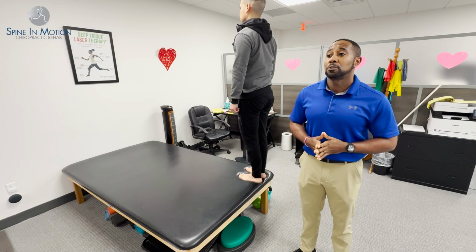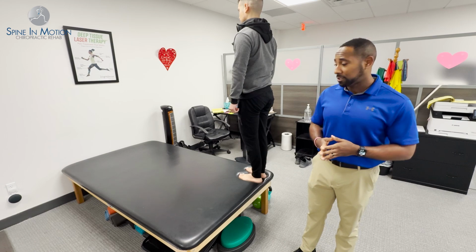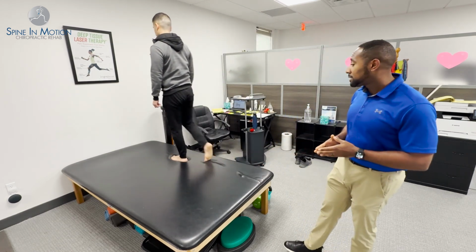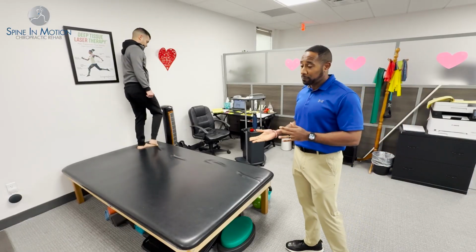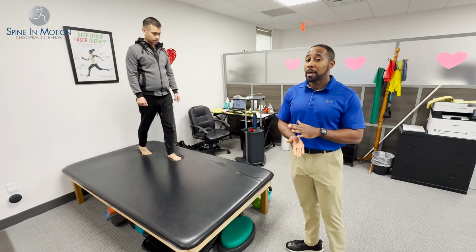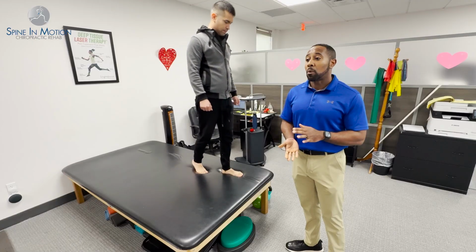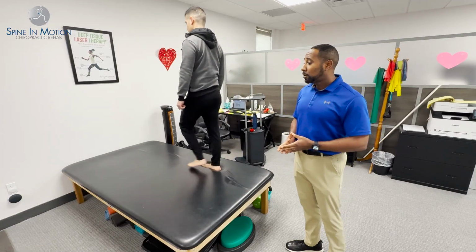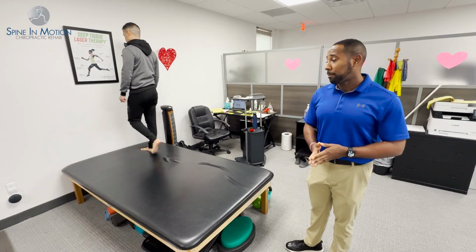So the first thing we want to do is see how our patient walks or watch their gait. So we're going to watch our patient walk. What we're looking for here is to see if they deviate from the center of their foot. Typically, people who have heel pass syndrome will not want to walk on the center of their foot because that increases their pain.